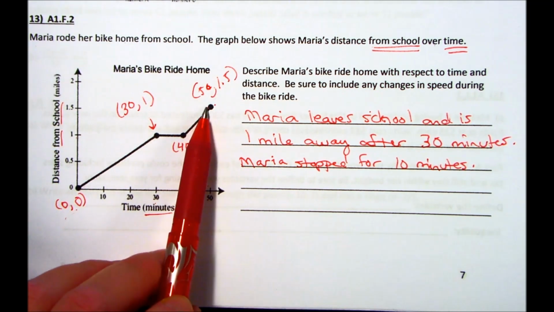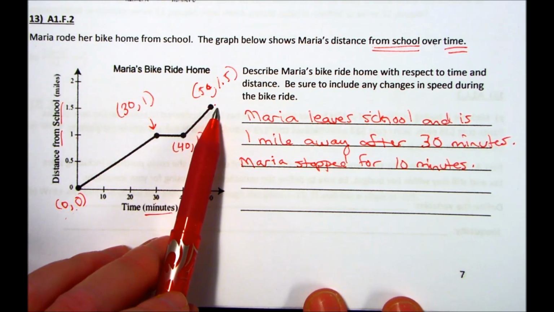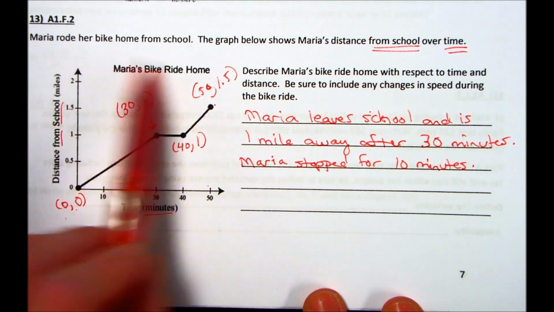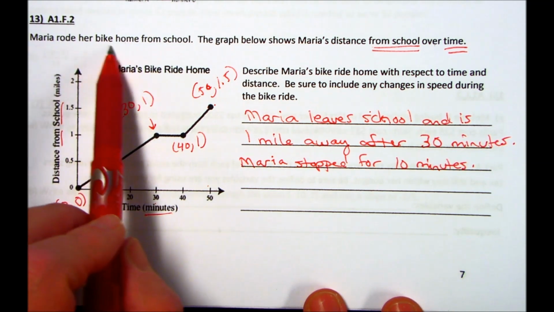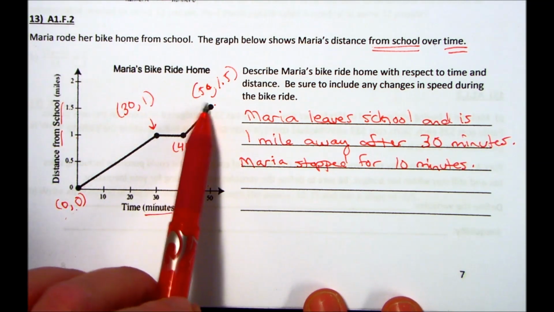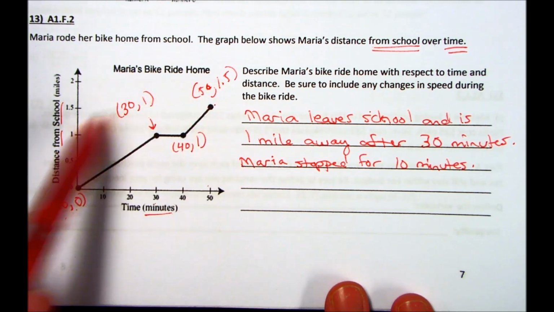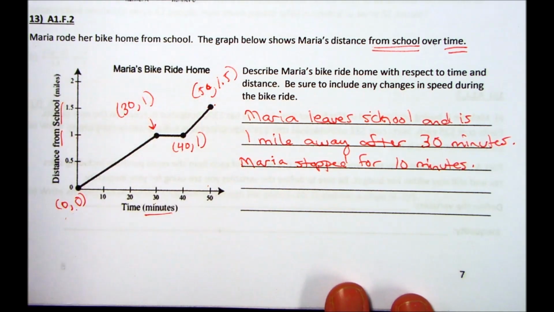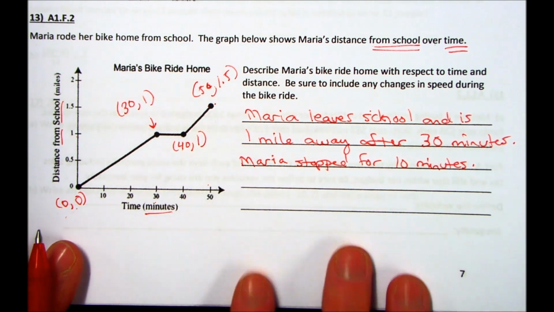And since the line ends there, the graph ends there, I'm guessing that she probably made it home by then, because it's telling us that the graph below shows Maria's distance from school over time, and she rode her bike home from school. So I'm guessing that after 1.5 miles, after 50 minutes, now she's home. But anyway, we have to put this into the section here.